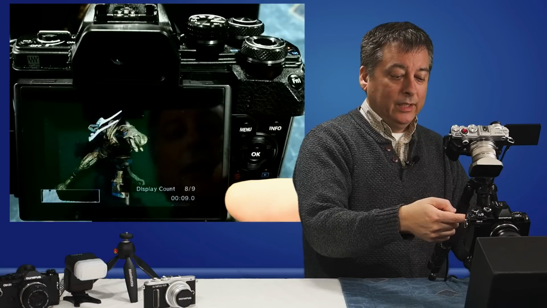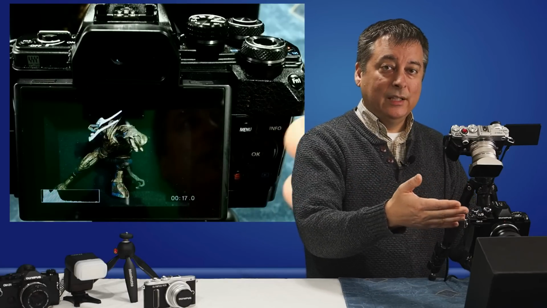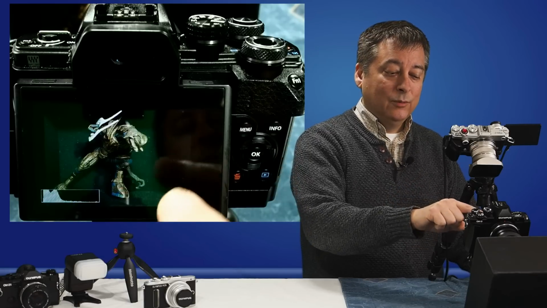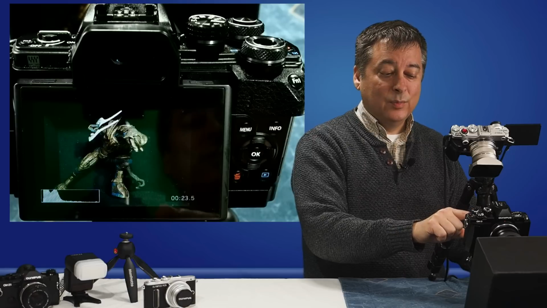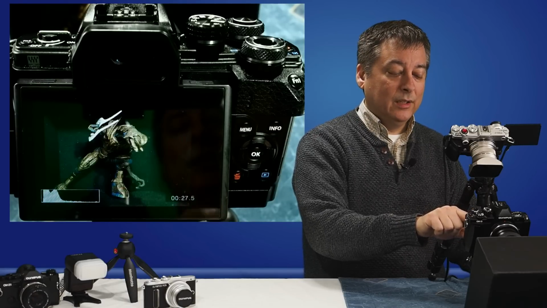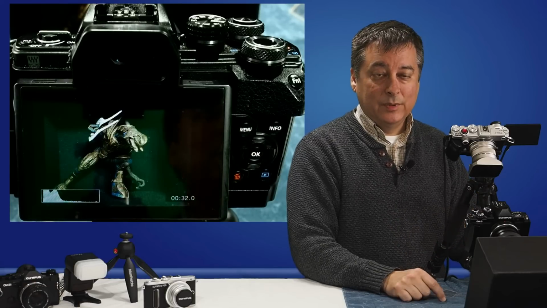So we've done 8, 9, see the display count. Now the camera has stopped updating the display. Now what you're seeing is what happened at the end of 9 displays, which I think I had it at 1 second. So what I'm looking at here is a 9-second exposure, not a 24-second exposure as indicated by the timer down here. And you'll also notice that the histogram is not being updated either.